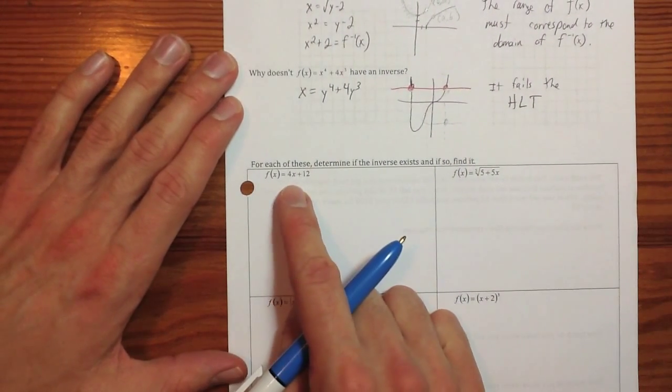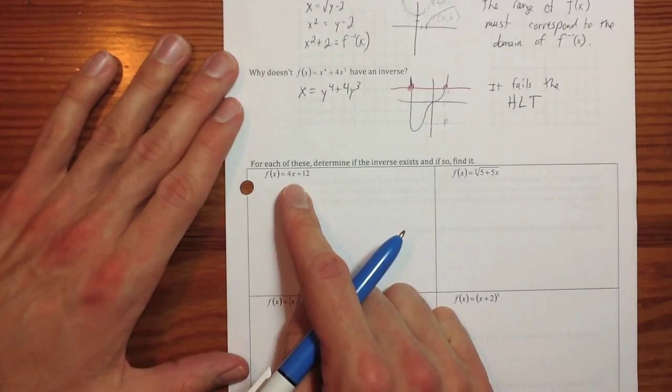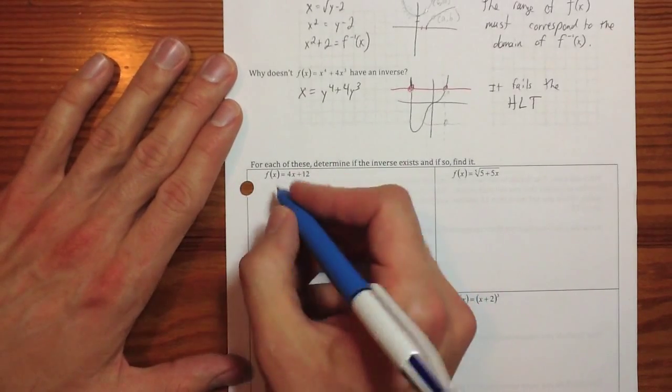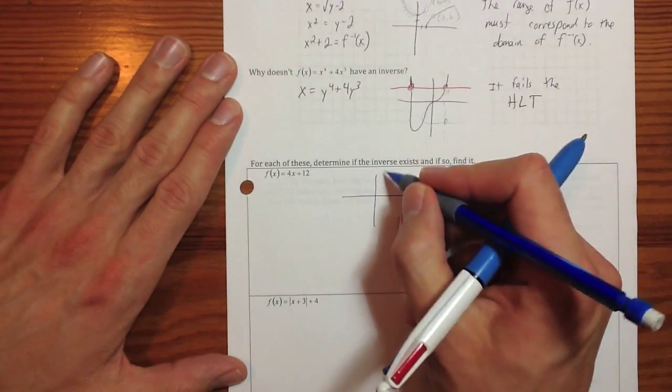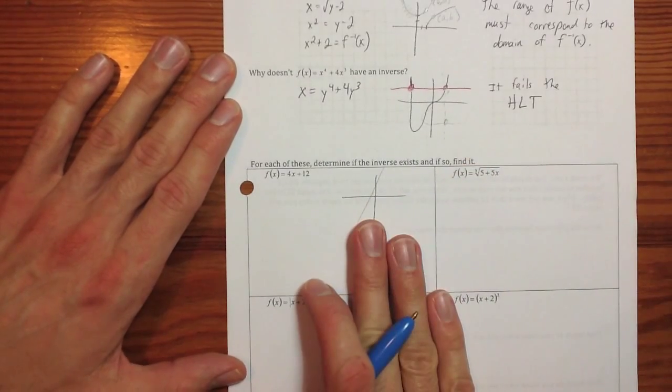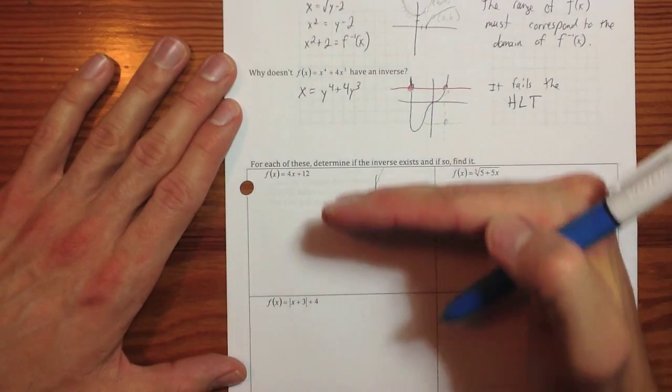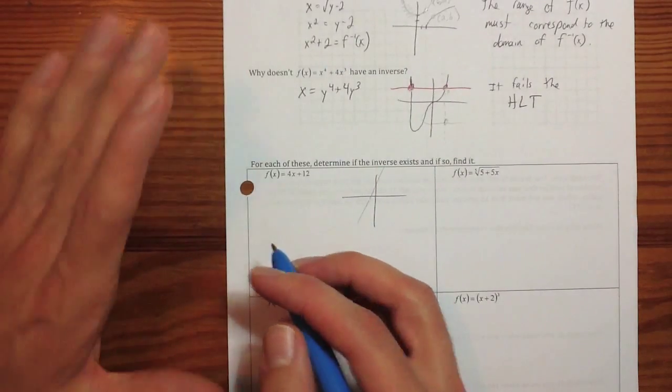So here we go. We are going to, first of all, make sure that it passes the horizontal line test. You know what a line looks like. It looks like that right there. Sure enough, it does pass the horizontal line test. I can pass a horizontal line through here. It only hits at one point at any given point.